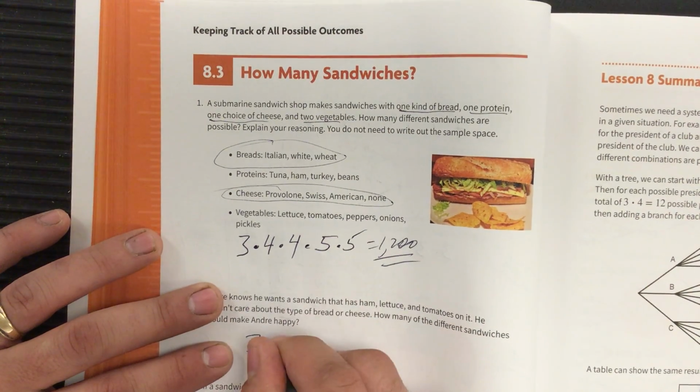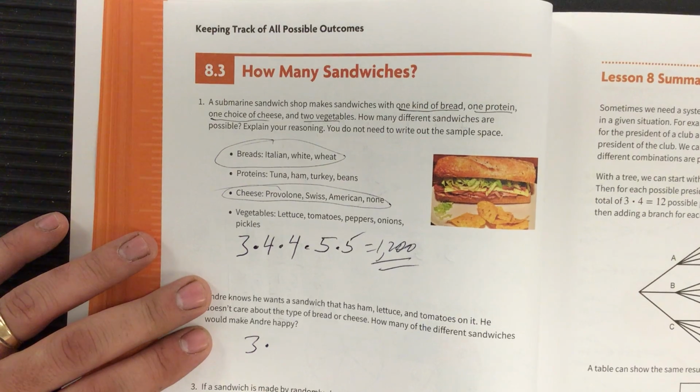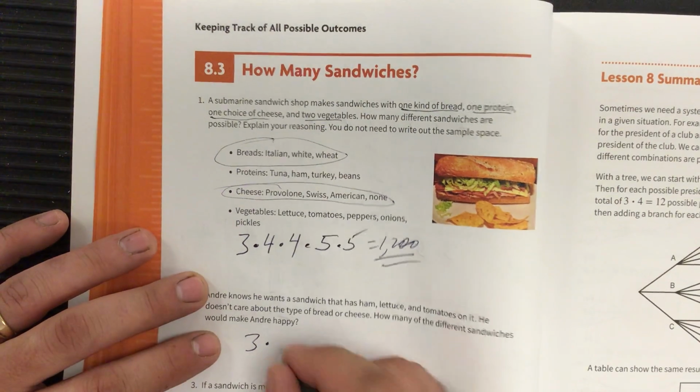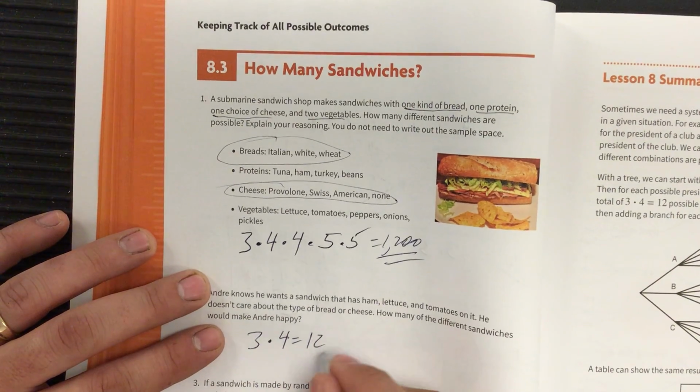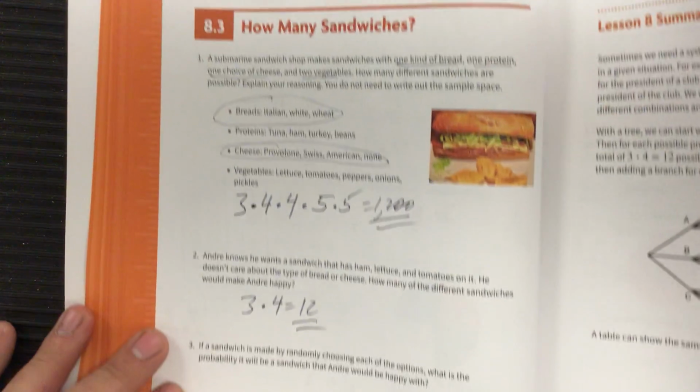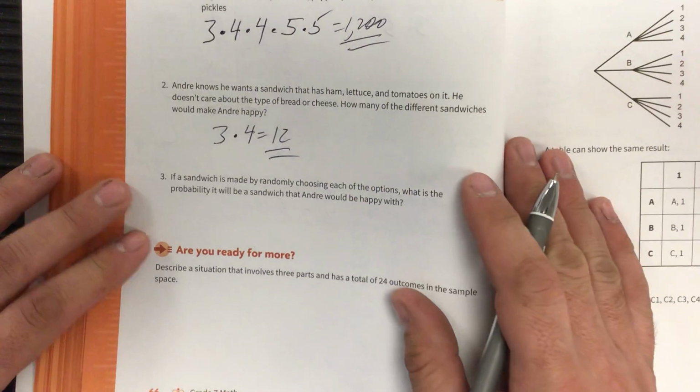They could grab 3 different kinds of bread. Cheese options, 4. So how many sandwiches would make him happy? 12. 12 sandwiches would make him happy.